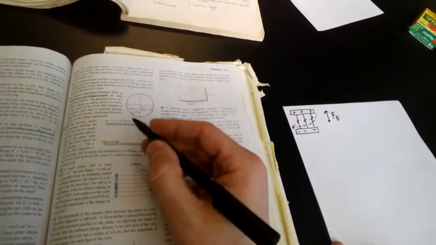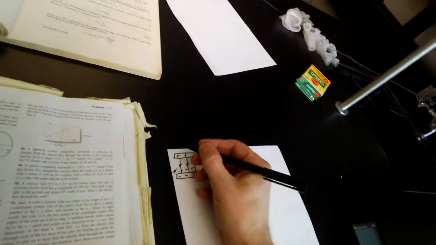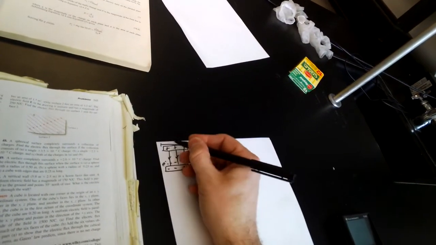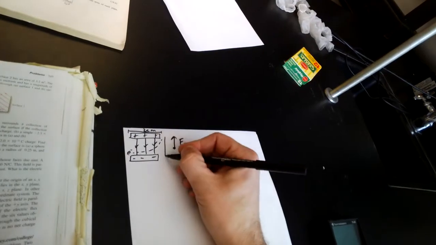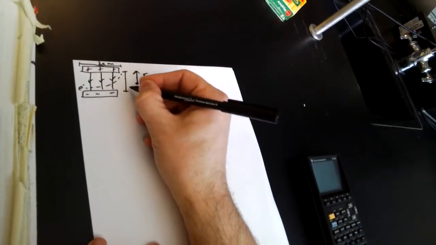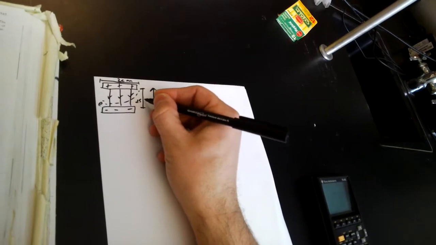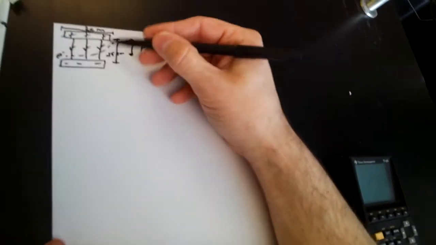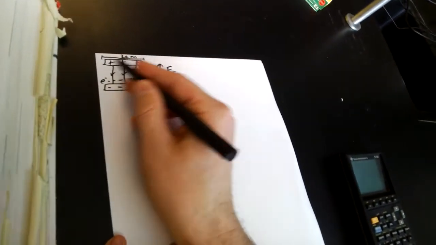Some additional information from the problem is that we have 2 centimeters for this distance. That'll be our displacement in the x direction. And we also have our displacement in the y direction, which, given in the problem, is 0.15 centimeters. So we've got this distance right here and this distance right here.